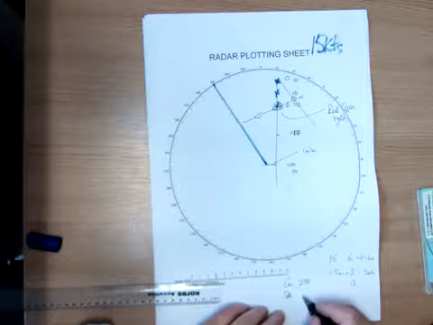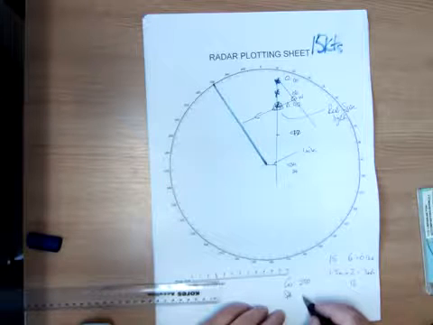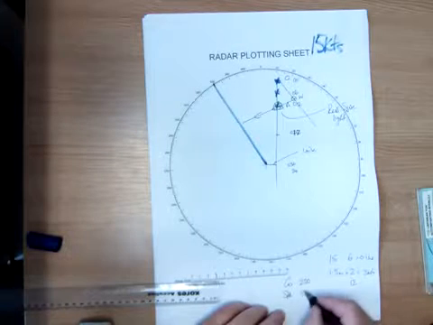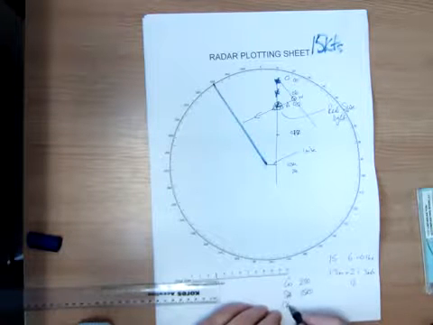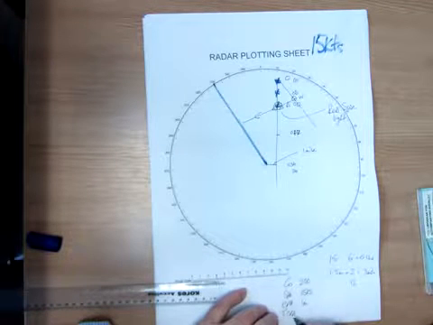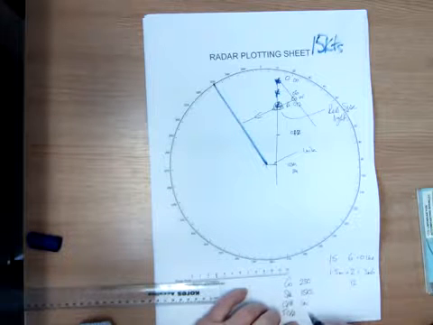So she's doing 3 miles in 12 minutes. So same as us, yeah, 15 knots. CPA is 1 mile, we said. Time of CPA is in 24 minutes time.